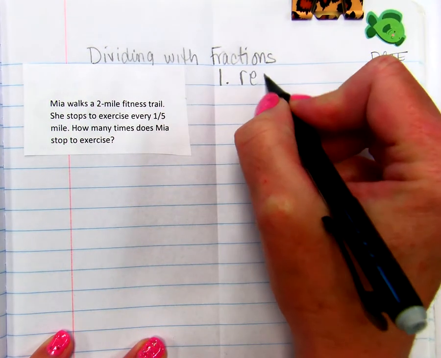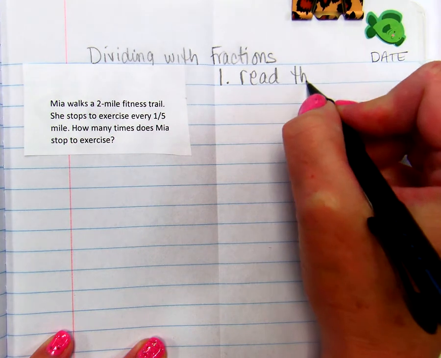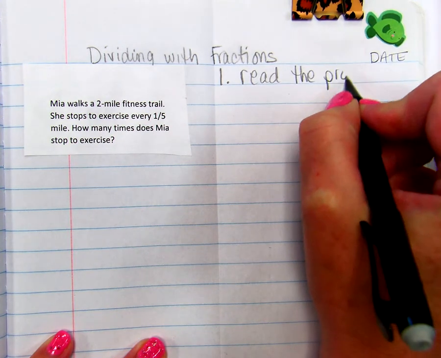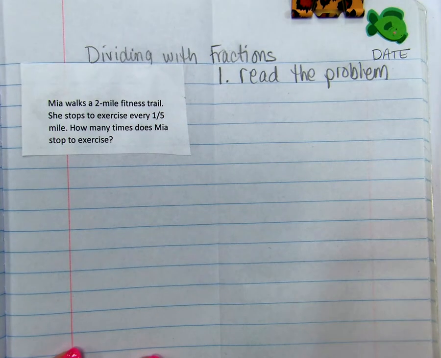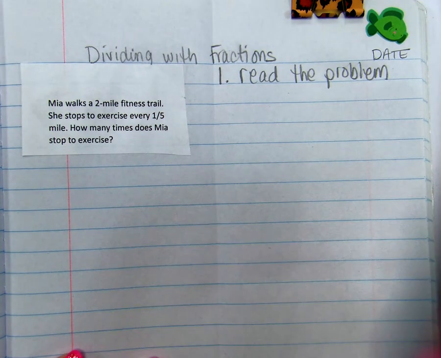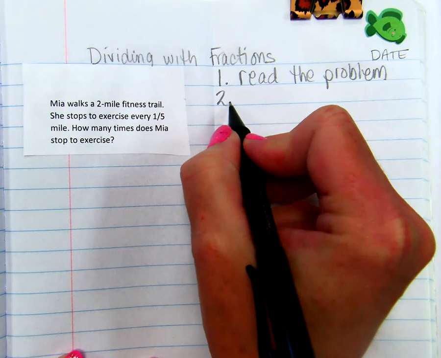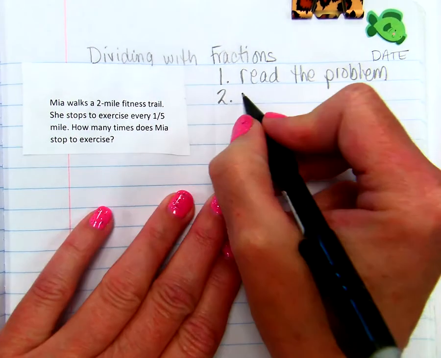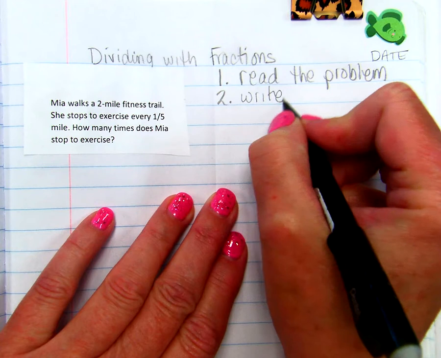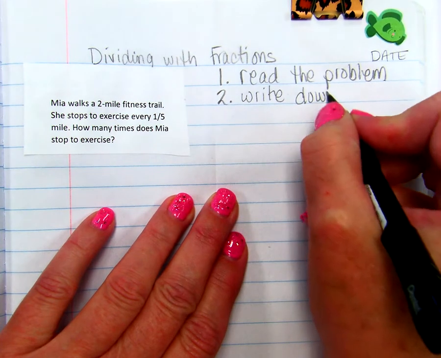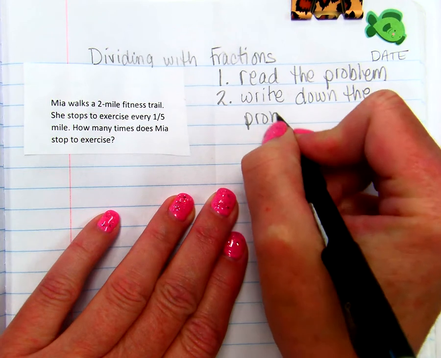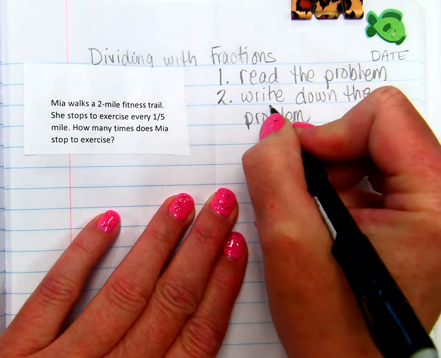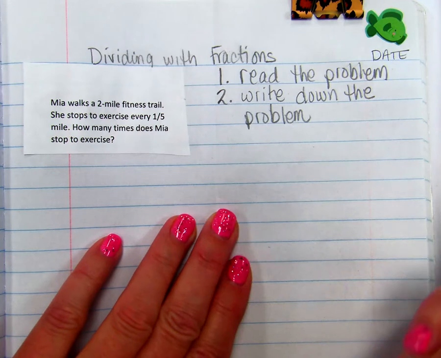It's read the problem. We're getting to a point in our math where we need to really understand what the numbers represent and what we're doing with them. So read the problem. Step number 2, write down the problem. Again, that one's probably pretty obvious for us, isn't it? Number 3.